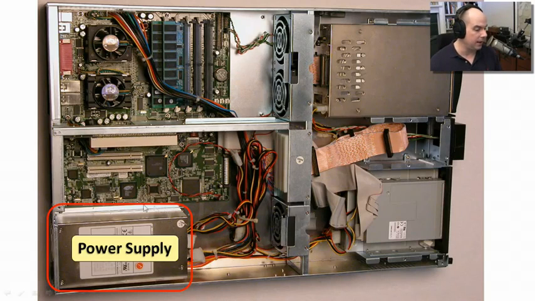Notice the power supply also has this big metal cover over it. There are some capacitors in there that will store power. So you want to be very careful that you're never taking this metal cover off of your power supply because there are some very high voltages in there.